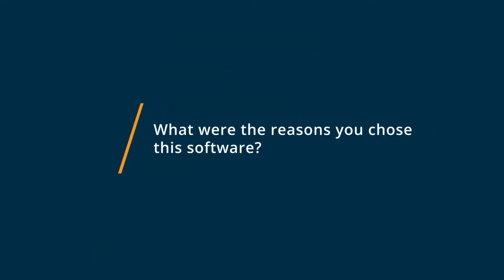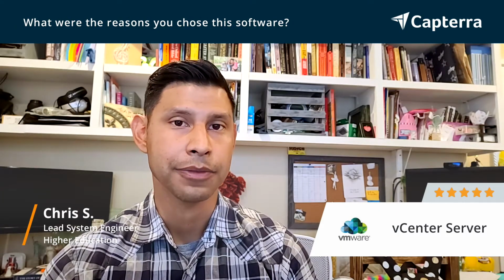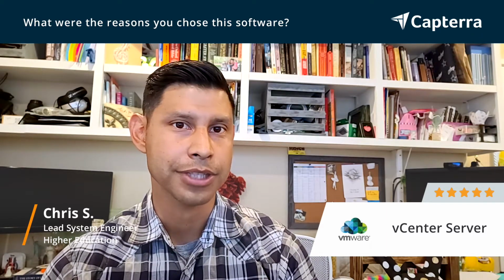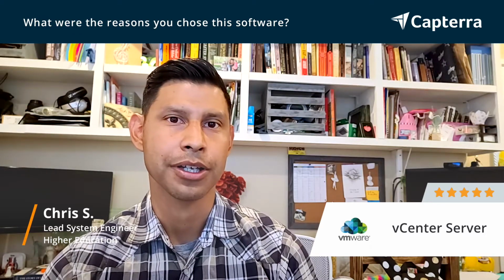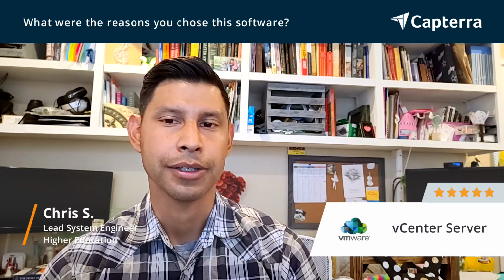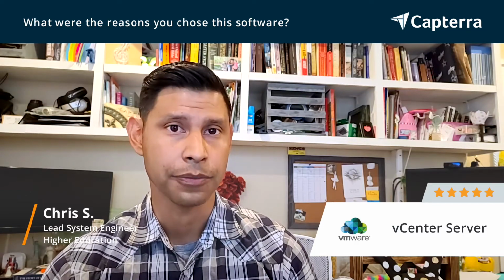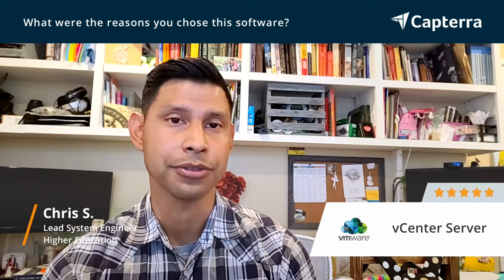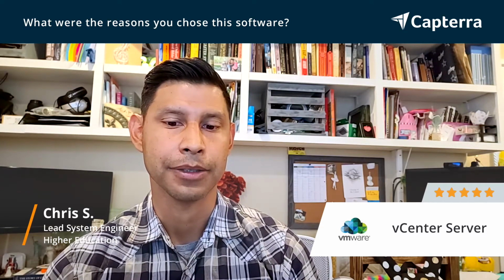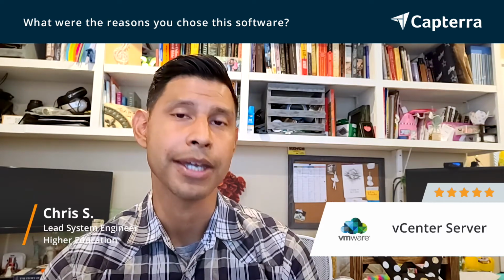We chose vCenter Server over some of the other software titles because of their feature set. They're best in class in virtualization management, things like snapshotting options, vMotion, storage vMotion, and it gets us into a larger ecosystem with other VMware software titles that allow you to do a lot more management. But vCenter Server is that platform that you've got to build on, and it has the features that we need and does them the best.